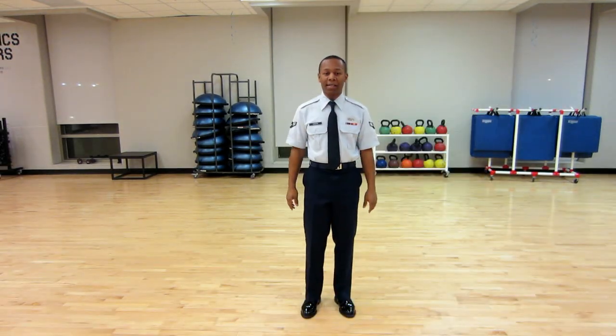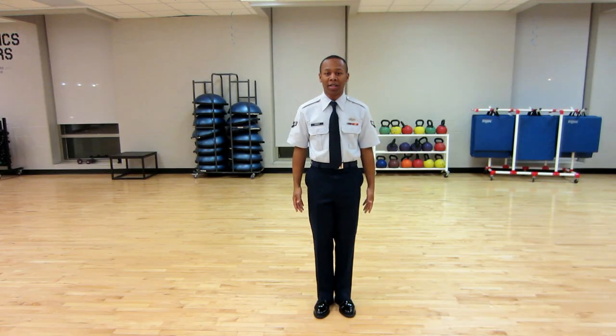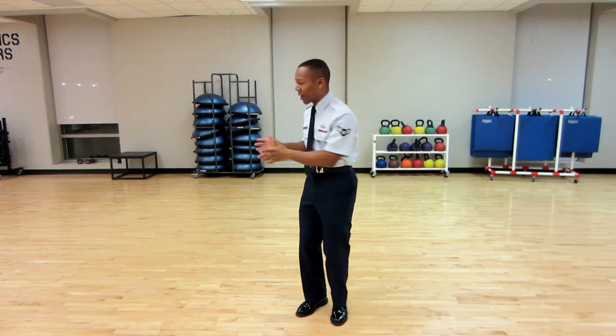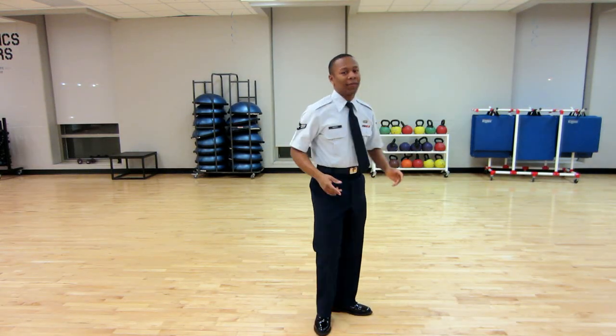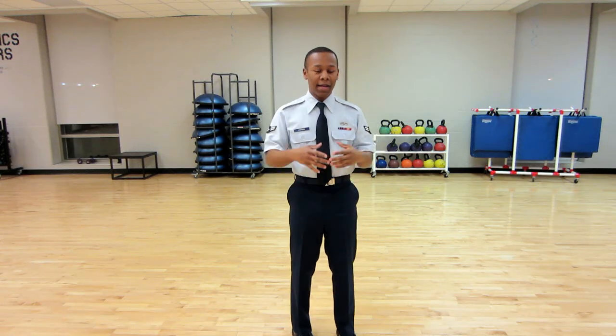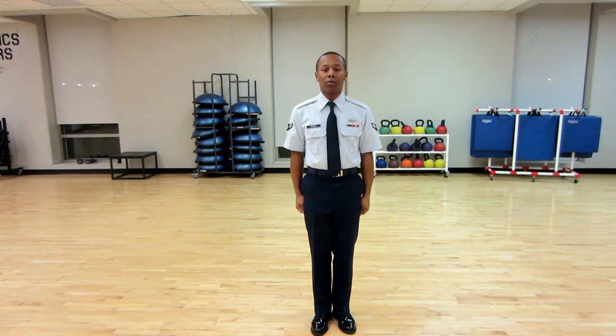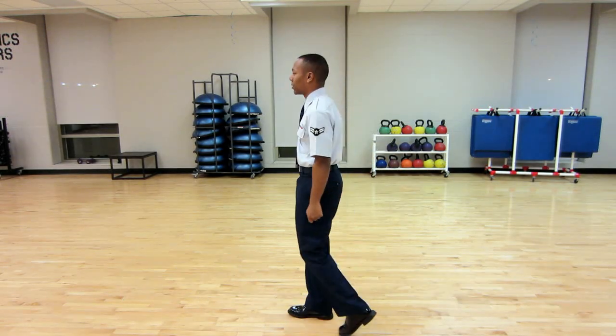The point of right face is to move a formation from one direction to the other. So you're going to move 90 degrees to your right. Left face, you're going to move 90 degrees, guess what, to your left. And finally, the point of about face is to move you 180 degrees around. I'm going to demonstrate. Right face.